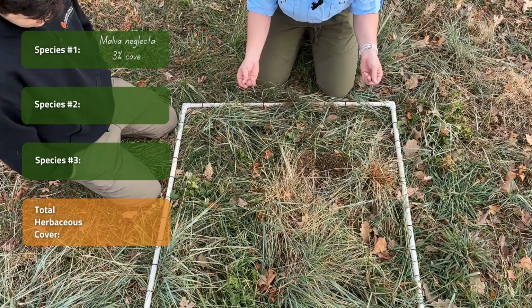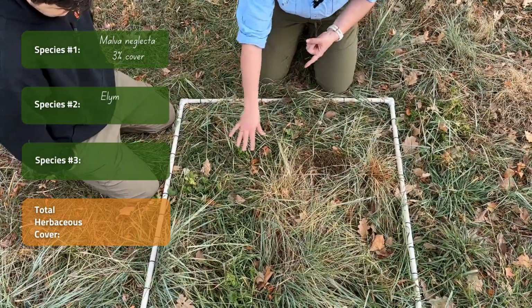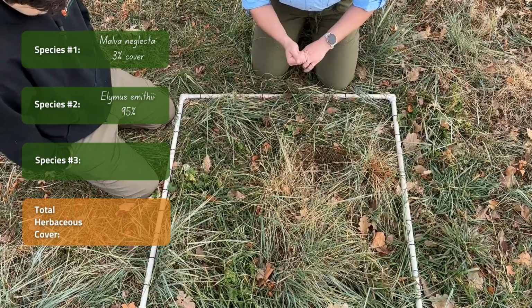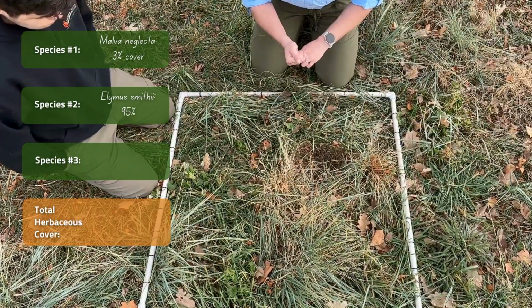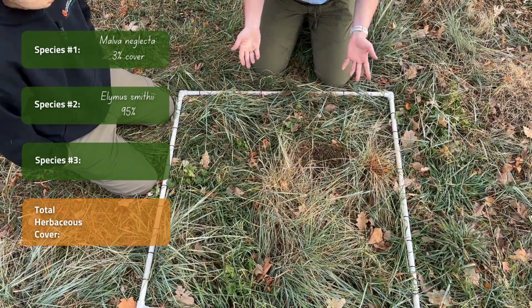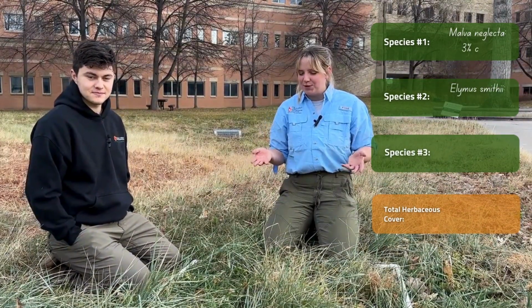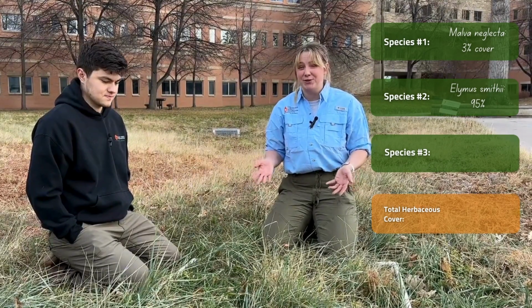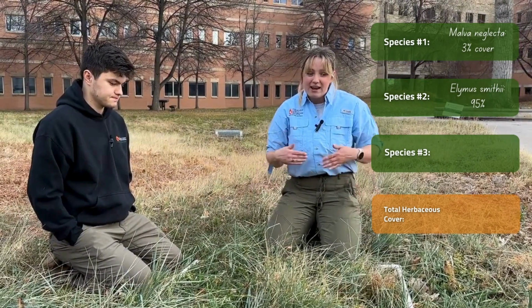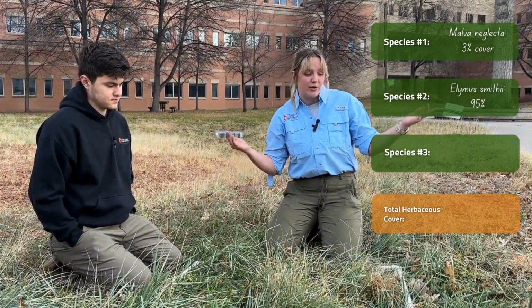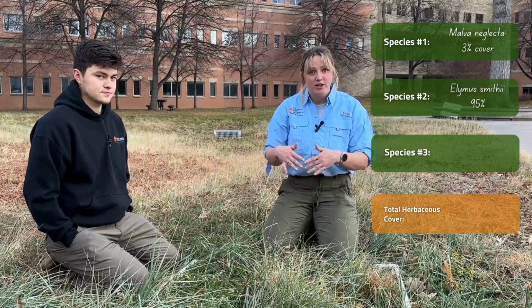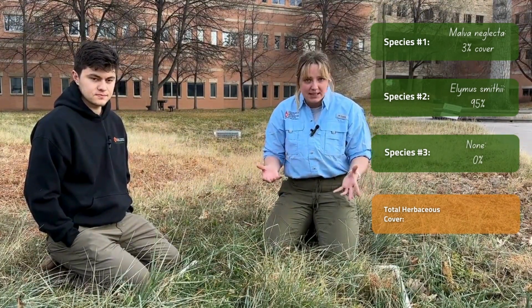So I think it's going to be 3% Malva neglecta, 95% Elymus smithii, and then I don't even see a third species, do you? No. Okay. So Anthony and I realized as we were looking at this quadrat that there's really only 2 species here. There's not a third. If there was a third species, that's when we'd go into calculating the percentage of that. So we're going to put 0% as our third species cover.